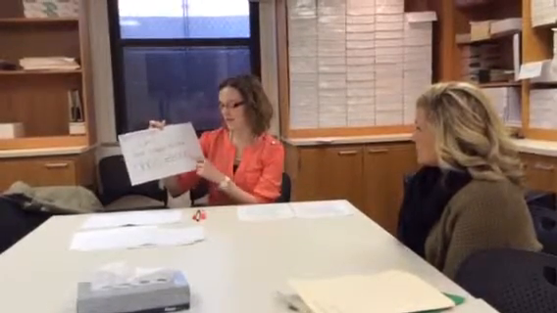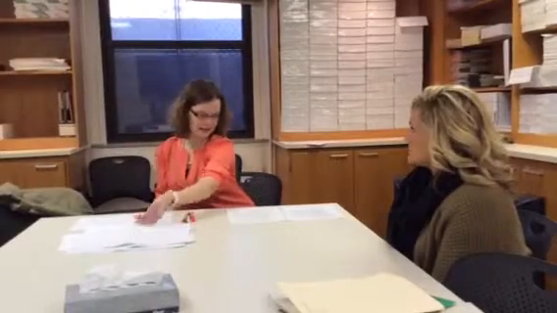Then we're going to talk about equal to. So we have 4, 1, 2, 3, 4 on the left and 1, 2, 3, 4 on the right. And so this means that 4 is equal to 4. And we symbolize this by showing the equal sign.